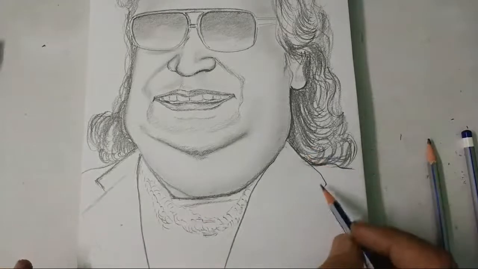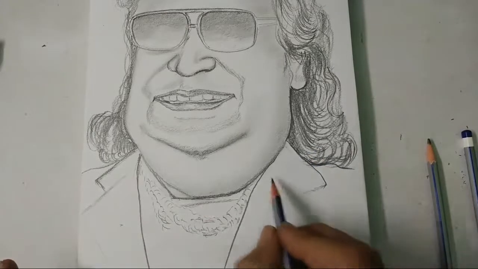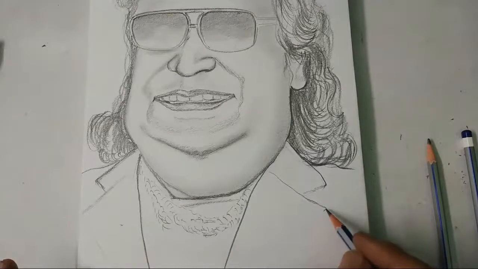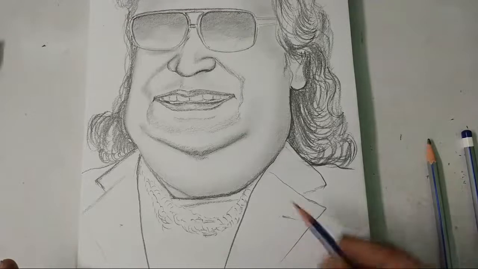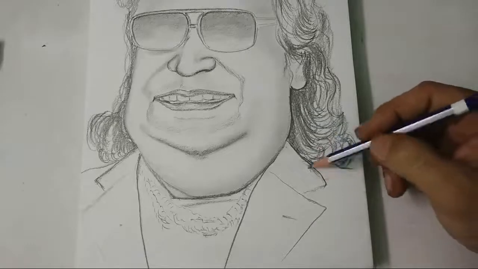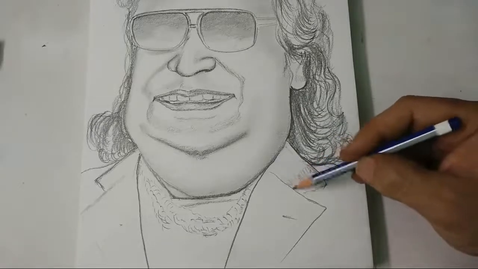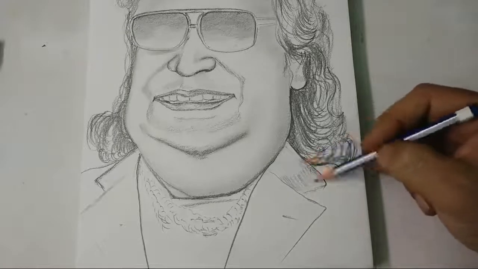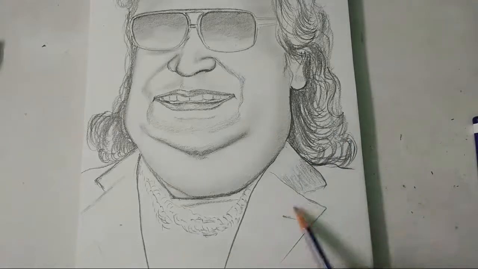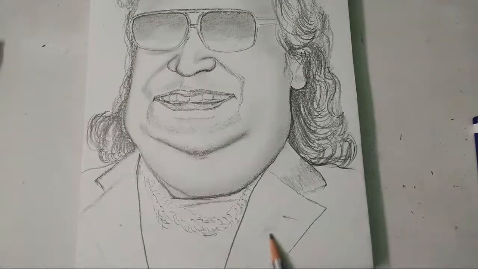Now the remaining part of the face, which is the costume and all, they are sometimes given less significance. The face is what matters the most. But let's do some detailing to the clothes also. Keep it soft and softer than the face, because I want to highlight the features of the face.